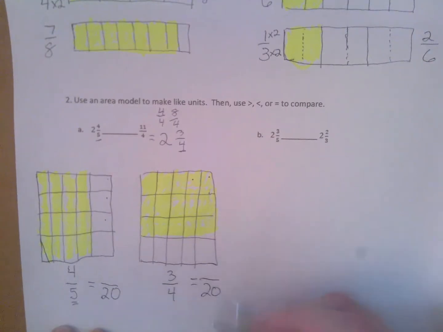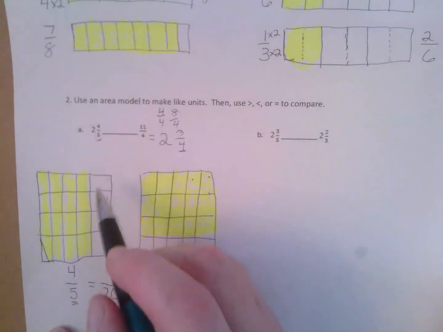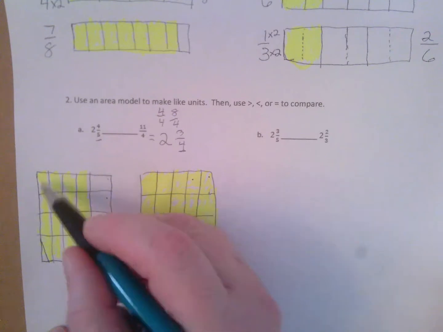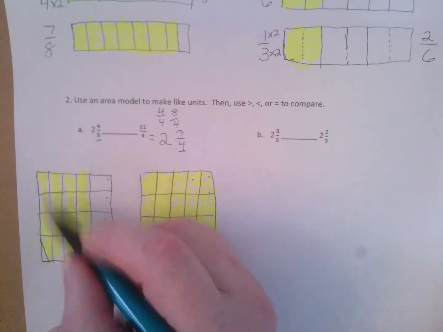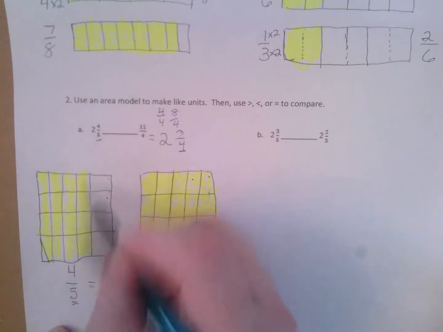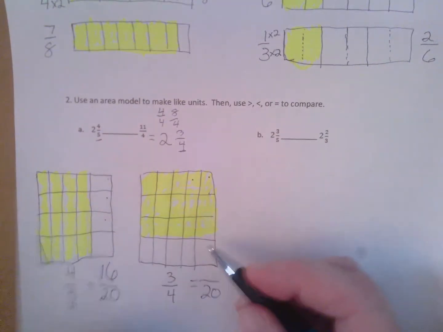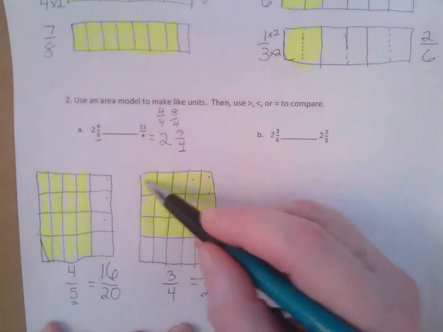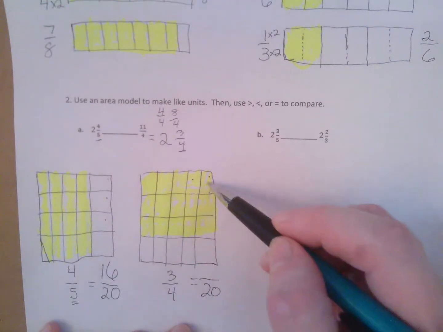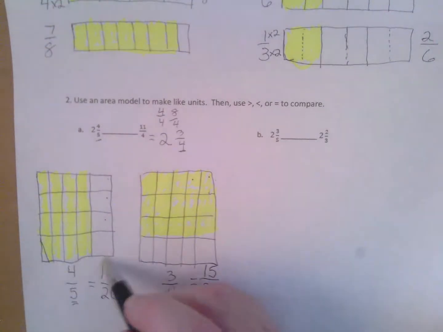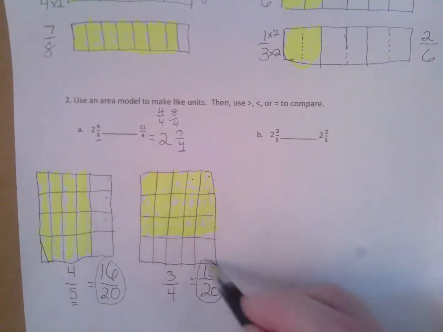So now I have like denominators. All I need to do now is count how many were shaded. Here I had 1, 2, 3, 4, 4, 8, 12, 16. 16 are shaded out of 20. And on this one, I have 5, 10, 15 shaded out of 20. So I converted my area models so I had like denominators.